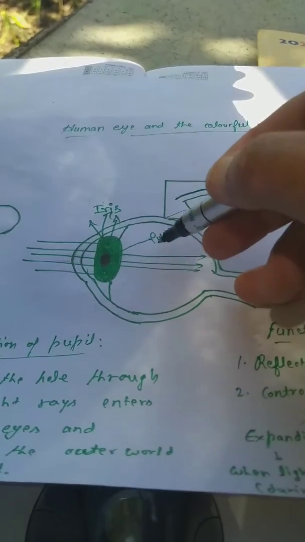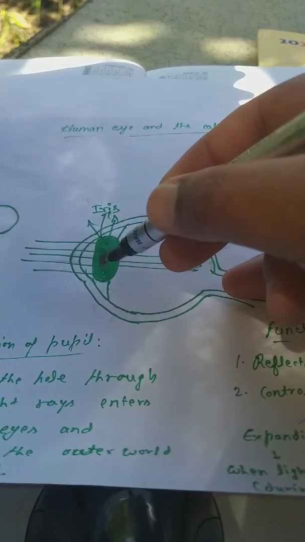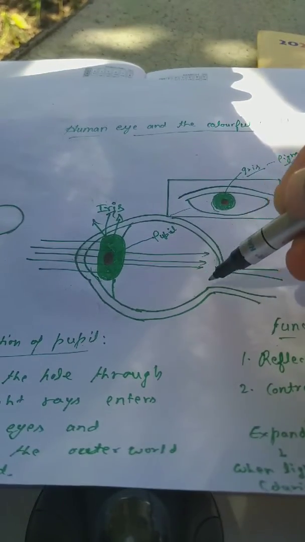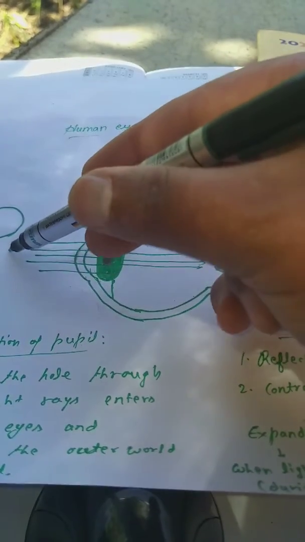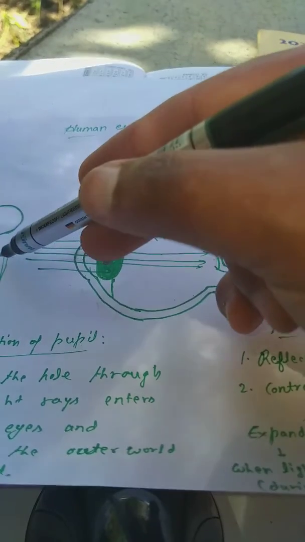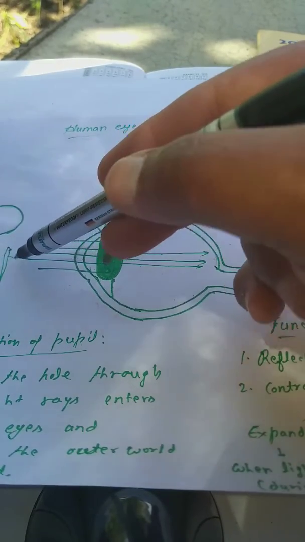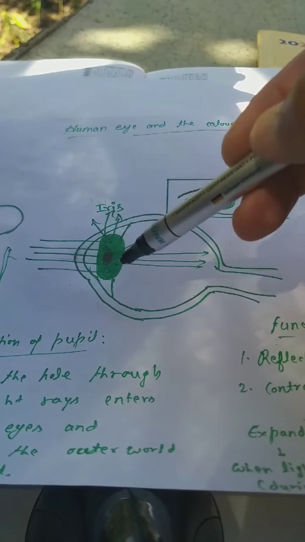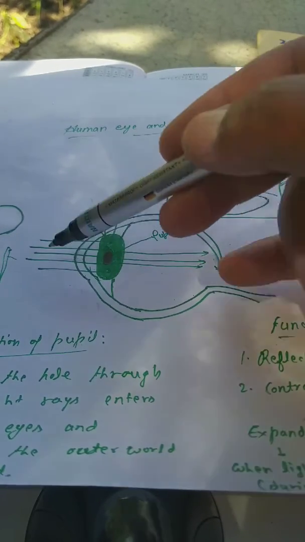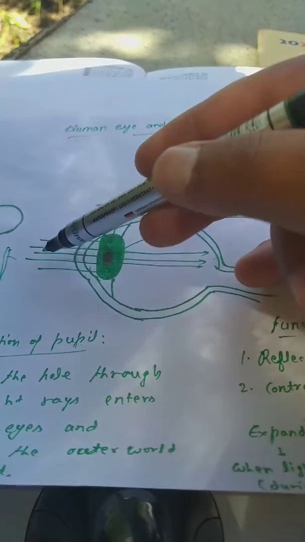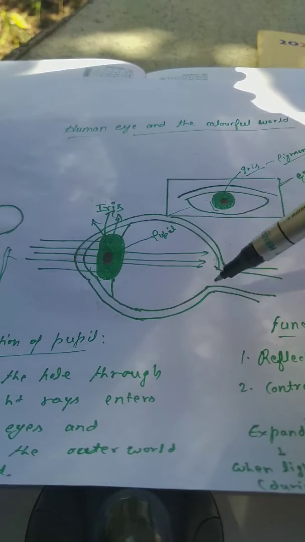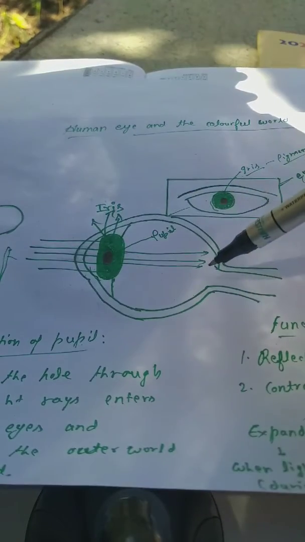This hole is known as the pupil, and through this pupil some of the light rays are entering inside and making the image of the outer world. If there is a pen, you are able to see it because some light rays from this pen are entering through this pupil inside our eye and making the image here, and we are able to see the pen.